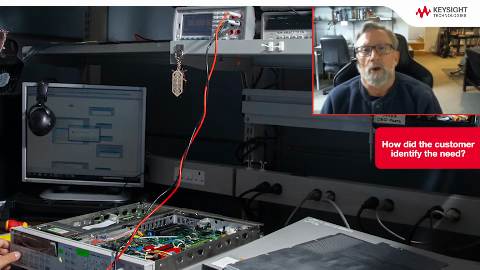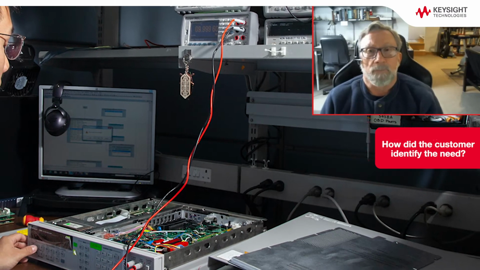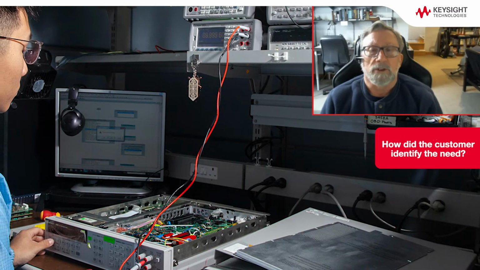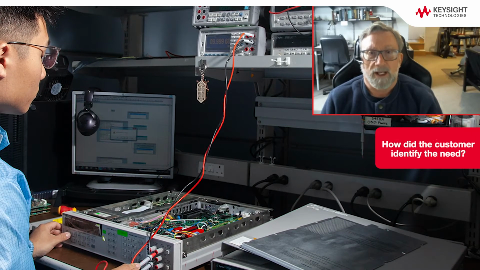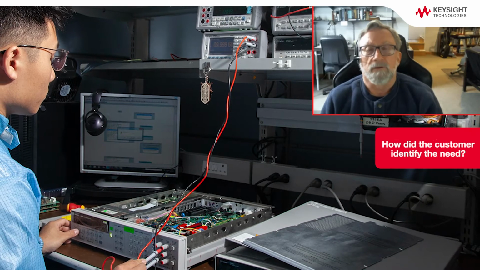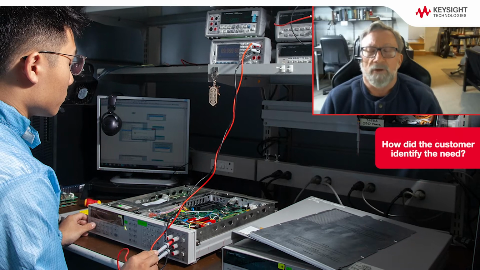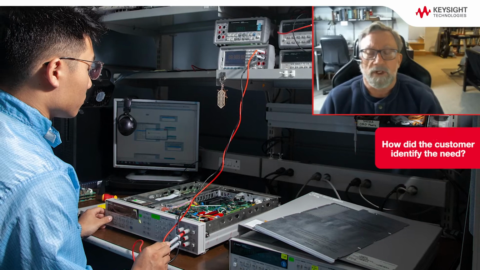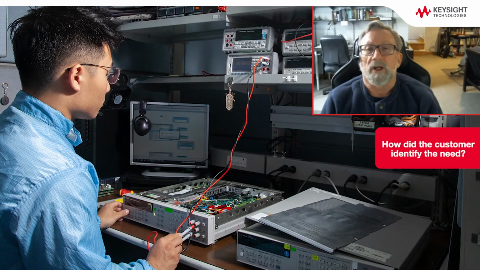Well, I had a customer call in. They were making over-the-air measurements, millimeter wave measurements, on a 5G mobile device that they were developing. And they were using our N9040B UXA signal analyzer along with our 89600C vector signal analyzer software. And for them, they needed a way to visualize and see these pulses that they were generating so they can determine what the effect would be on their system performance.